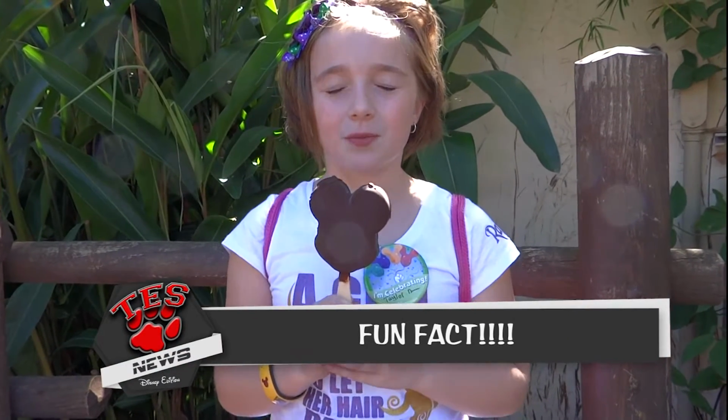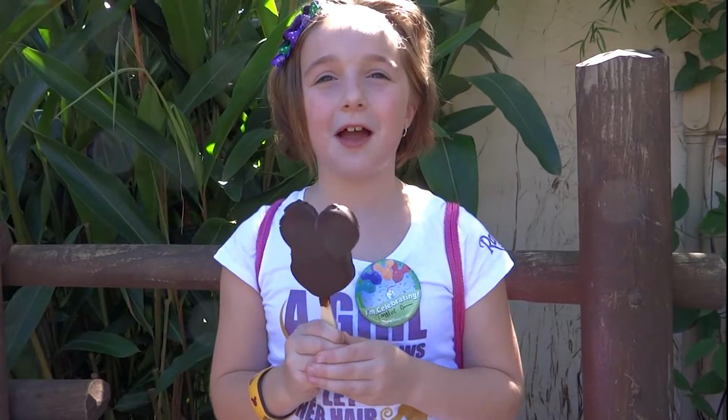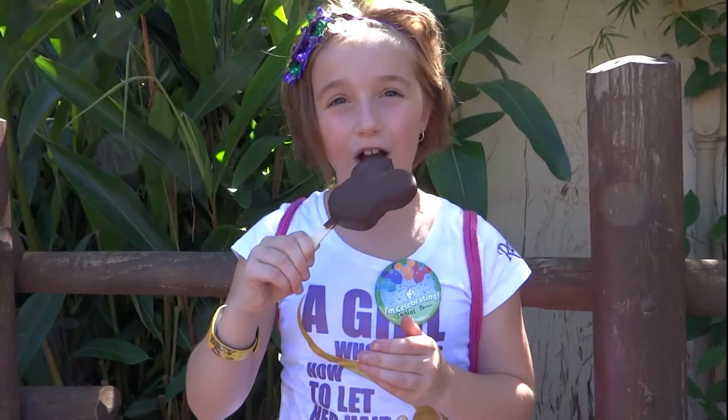3.3 million chocolate-covered ice cream bars are sold every year at Walt Disney World.